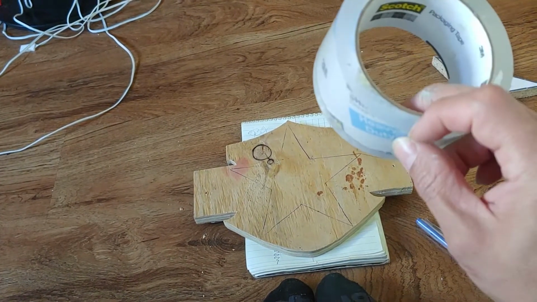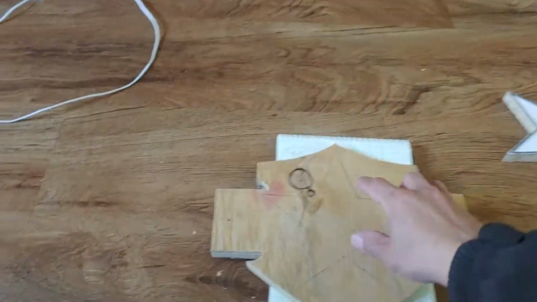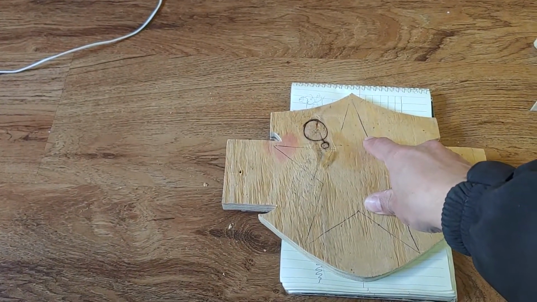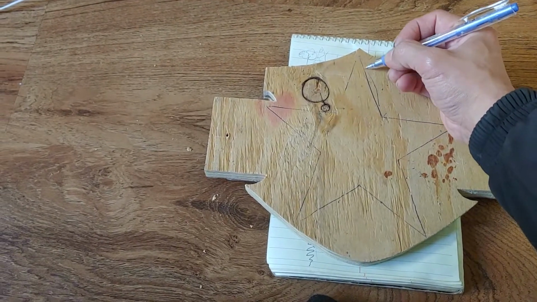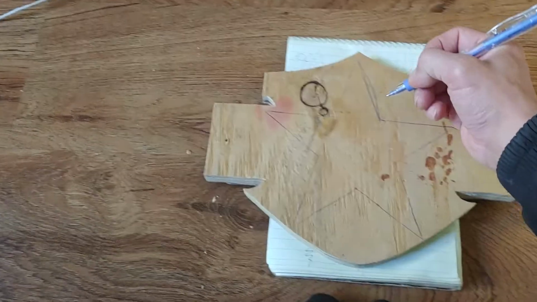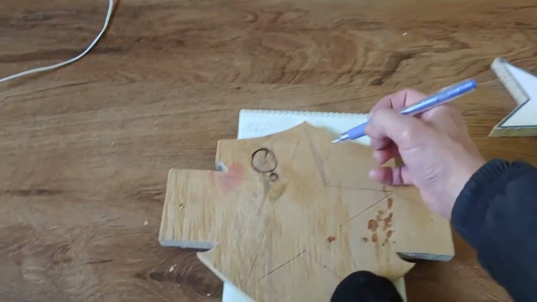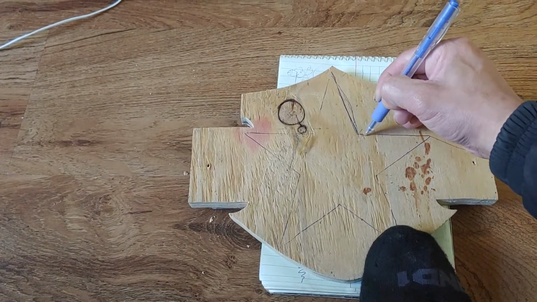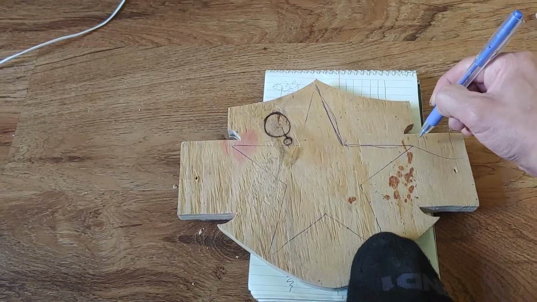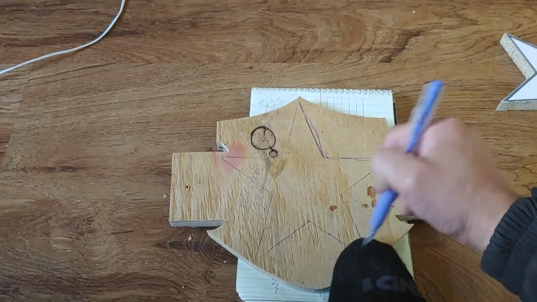And obviously, the thicker it is, the greater the likelihood that it will curve out, because you don't want it to do that. So you have to make it super tight from here to here, all the way around.